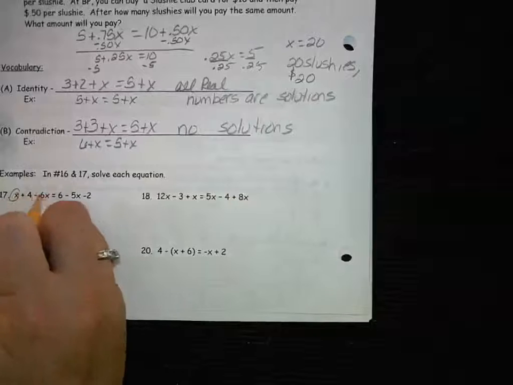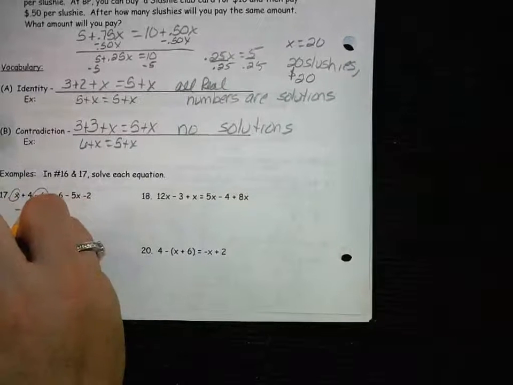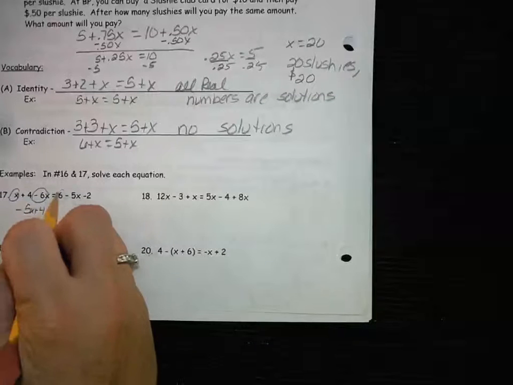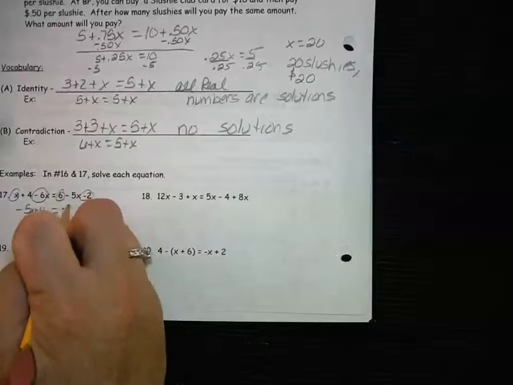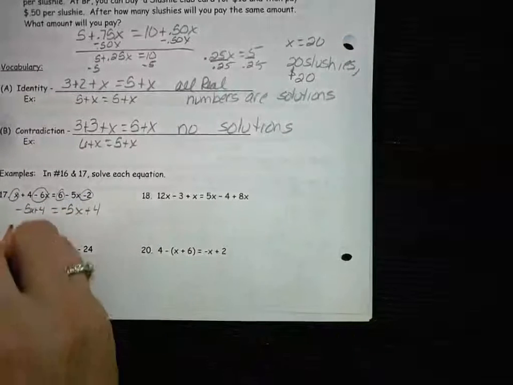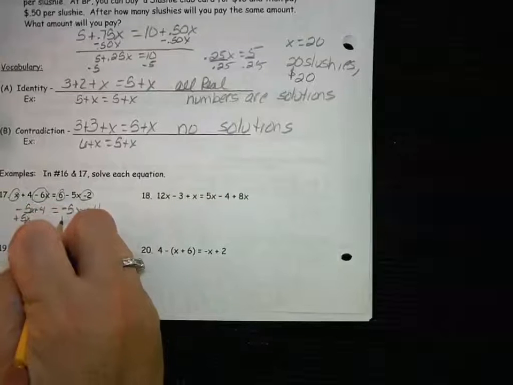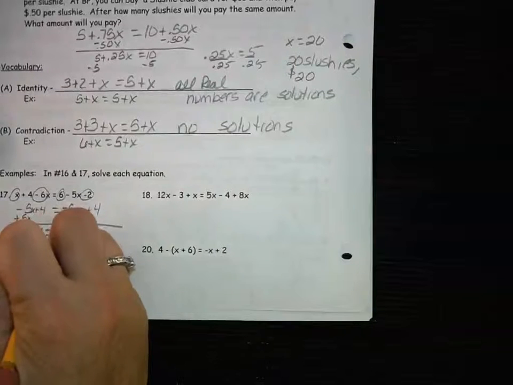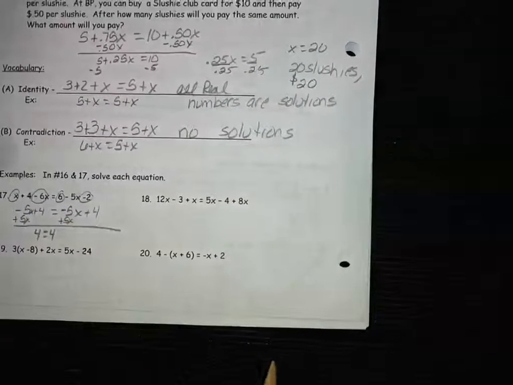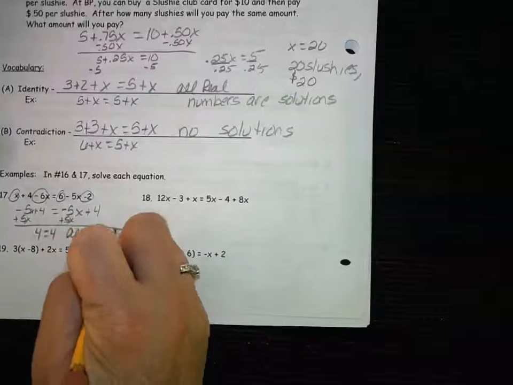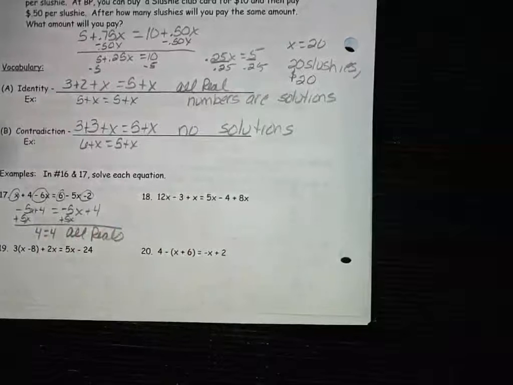And we have 4 examples down here. We simplify, that will become negative 5x plus 4 equals negative 5x plus 4. If you didn't see the solution there and you continued solving and you added 5x to both sides, you would have 4 equals 4. It's a true statement. It's always going to be a true statement. So our solution here is all reals.